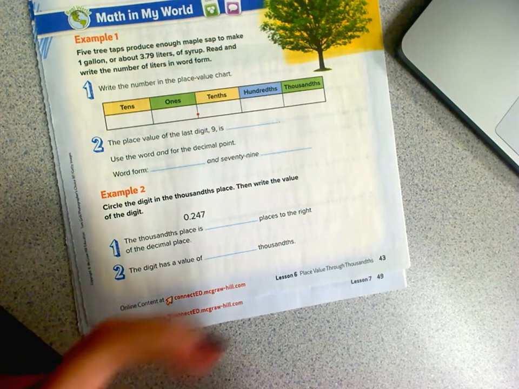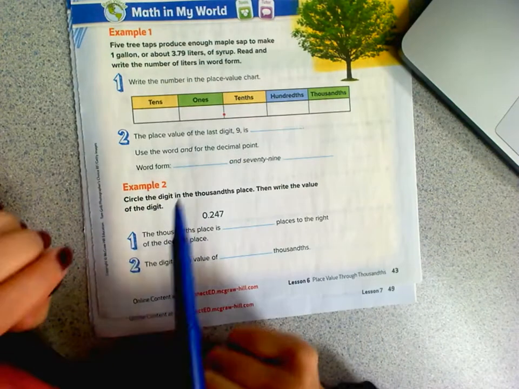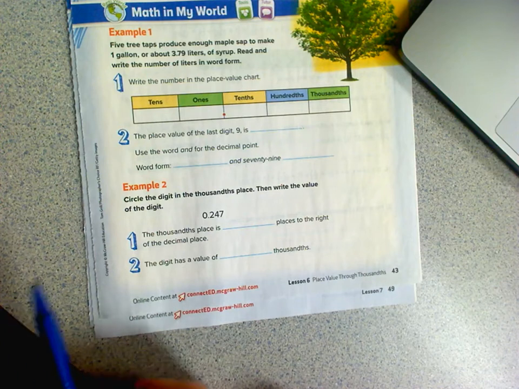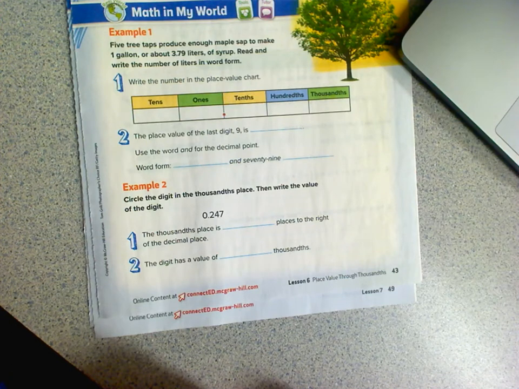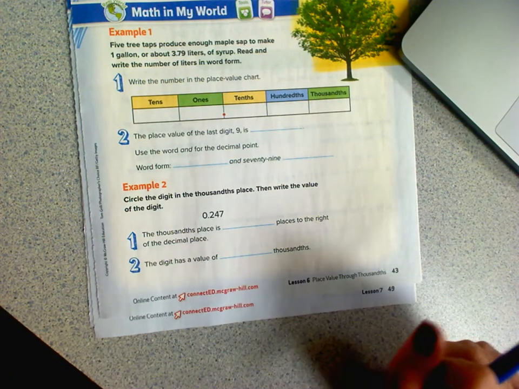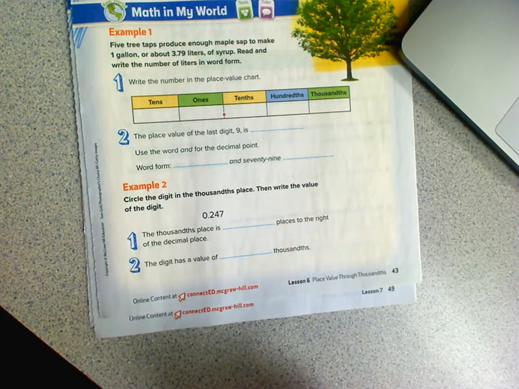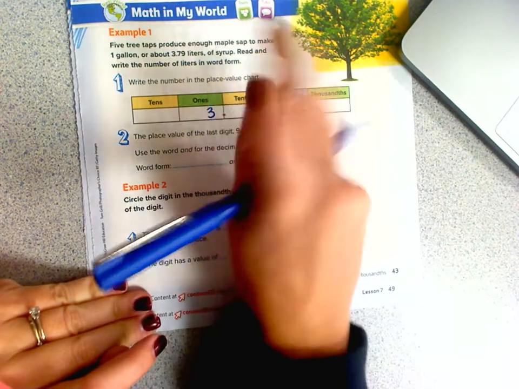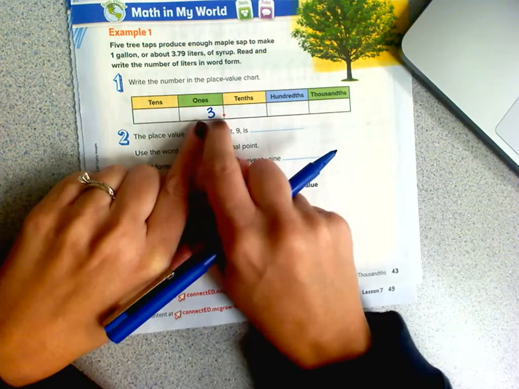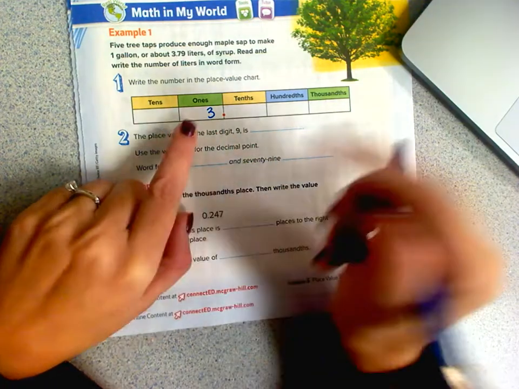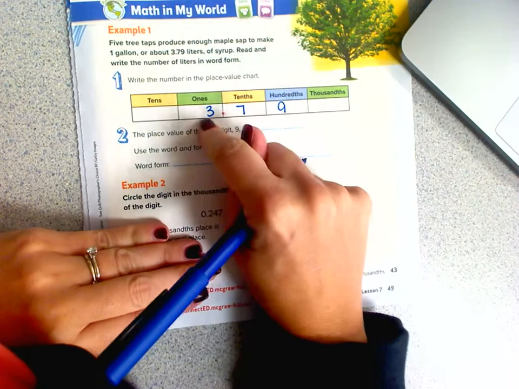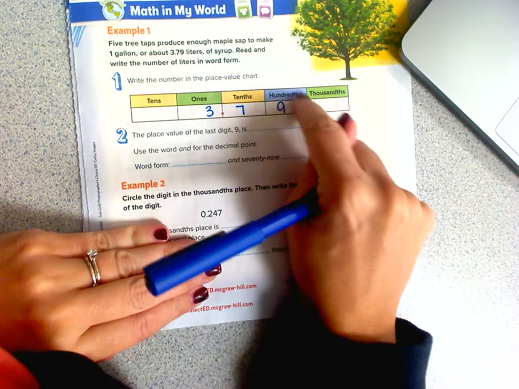Okay, so our first example says, 5 tree taps produce enough maple sap to make 1 gallon, or about 3 and 79/100 liters of syrup. Read and write the number of liters in word form. So first let's write it out on our place value chart. 3 is my ones place. That comes directly to the left of my decimal point, 3. 7/10 and 9/100. So 3 and 79/100.